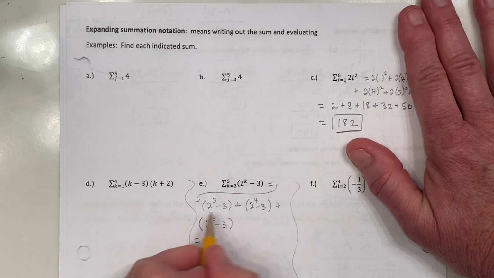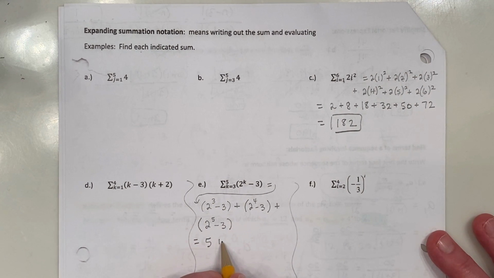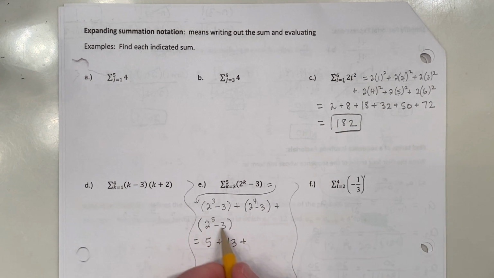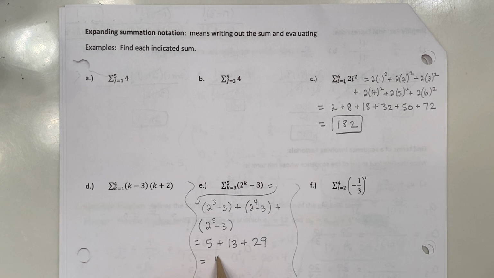And then equals. So let's just do all this work right here. So that's 8 minus 3 is 5, plus 16 minus 3 is 13, plus, I know that's 32 minus 3 is 29. But of course, use your calculator to help you. And I think that sum is 47. So we're expanding, finding the sum. Next one we'll go to is F.